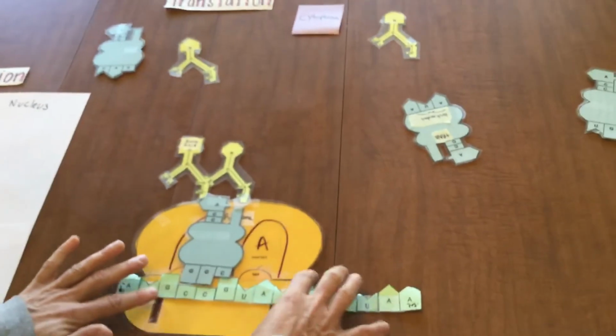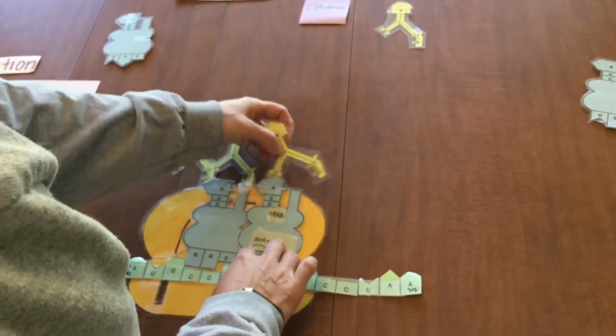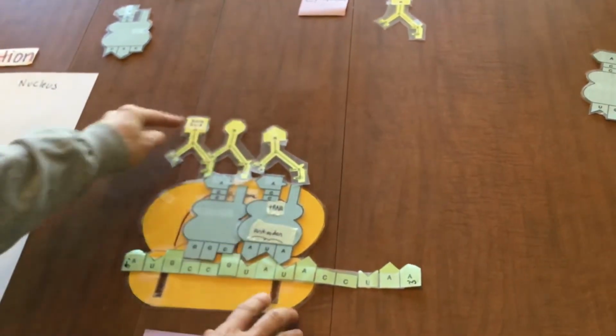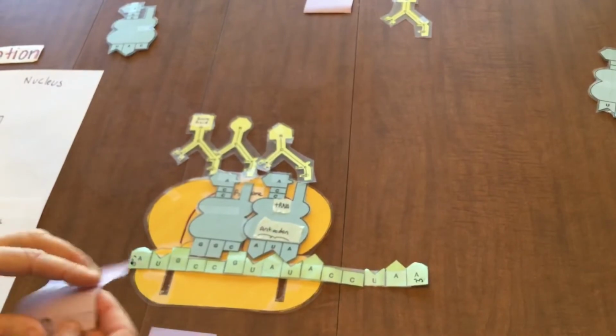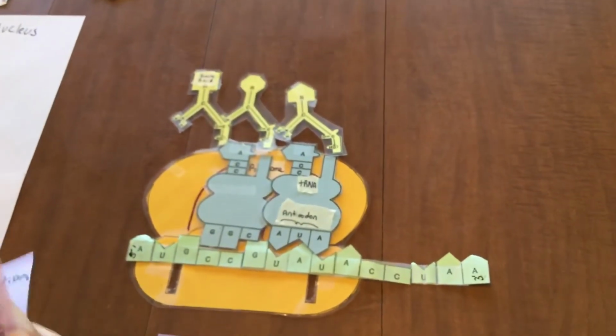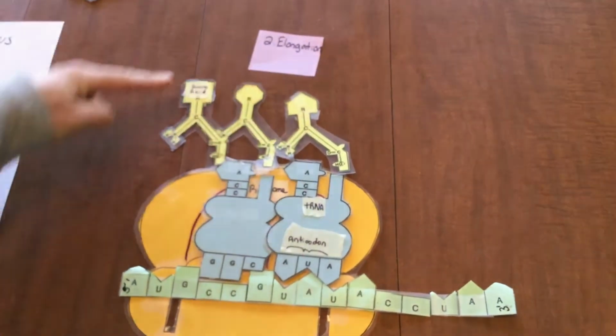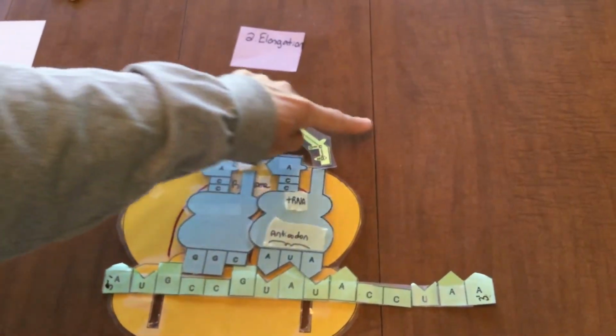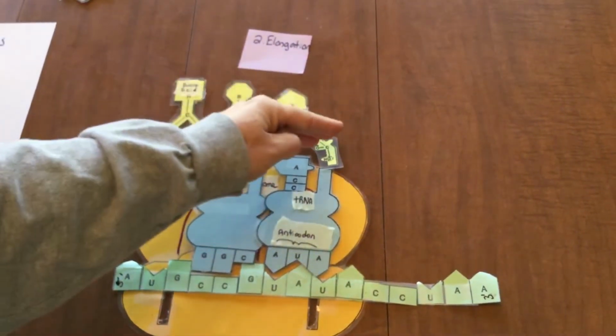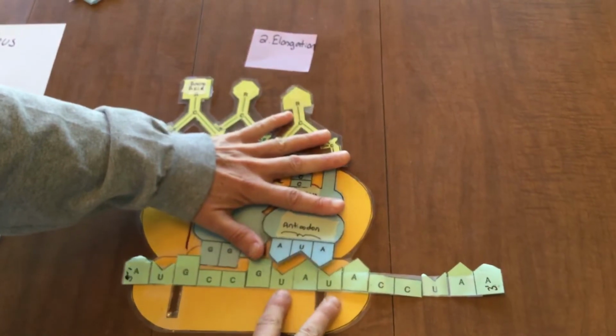I have my next codon, which is UAU. So I have AUA. We have another one. It comes through. We have another peptide bond. Now we have this polypeptide. This step is my second step of translation. It is known as elongation. That's because I'm growing my polypeptide chain. I'm adding amino acids, and they're joining together with peptide bonds.